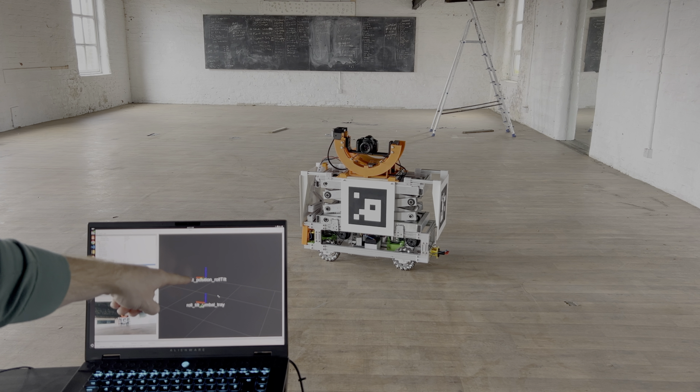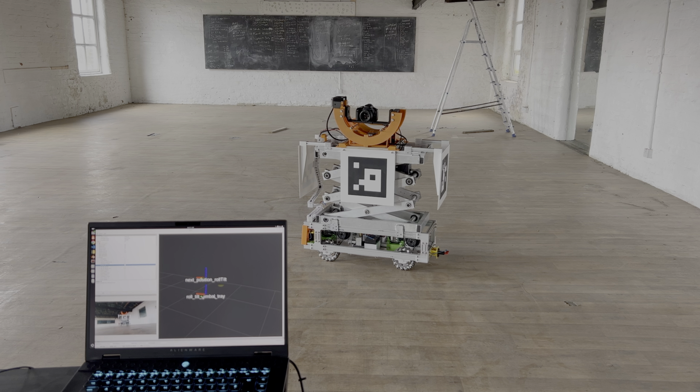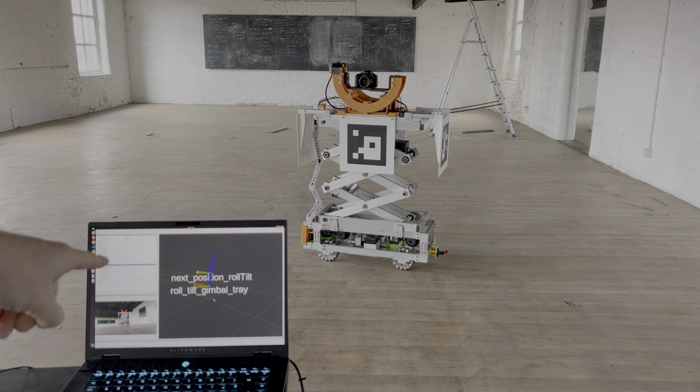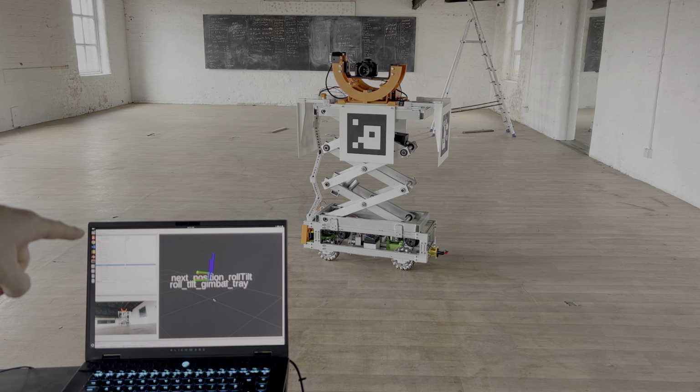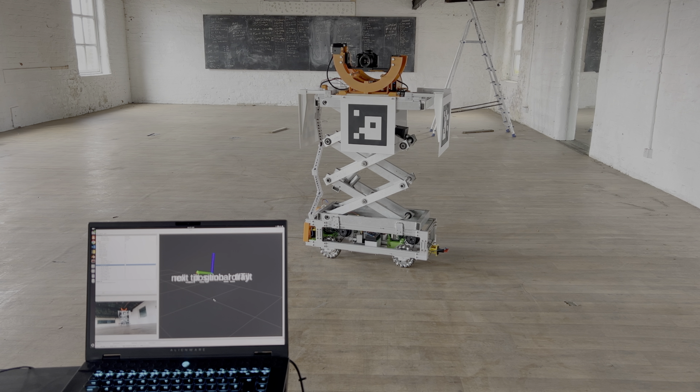Let's go to the next. Can you see how it's sneaking up to the same position? What it's doing there is it's taking a rotation and translation vector, and that's how we move. And we are doing a bit of inverse kinematics to make this work. So let's go to the next one. And that was a tilt up. So the camera has tilted up, as you can see there.